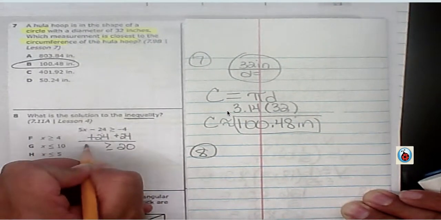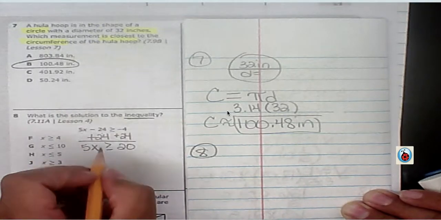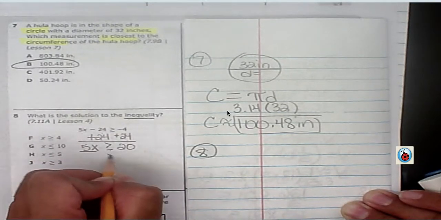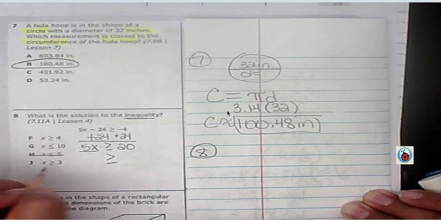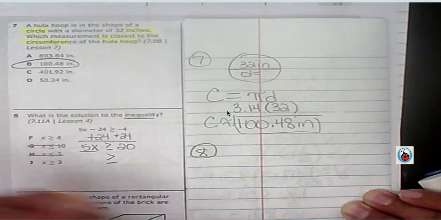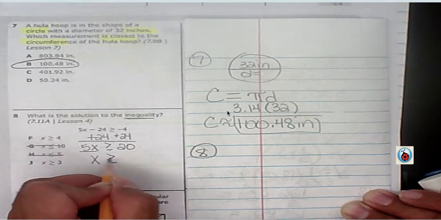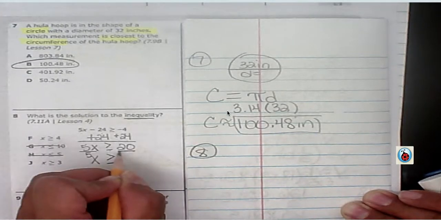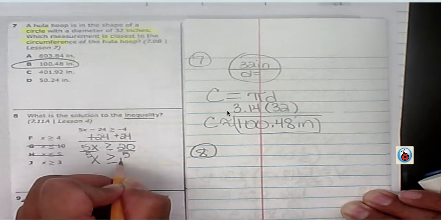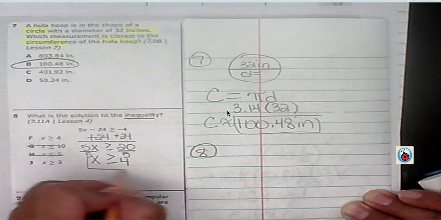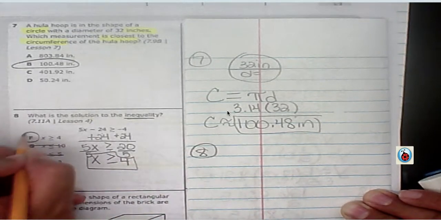Bring down everything else. Now your coefficient is positive, so the symbol stays the same. So I can actually get rid of H and G because you should have x is greater than or equal to, well, 20 divided by 5 is 4. So x is greater than or equal to 4.